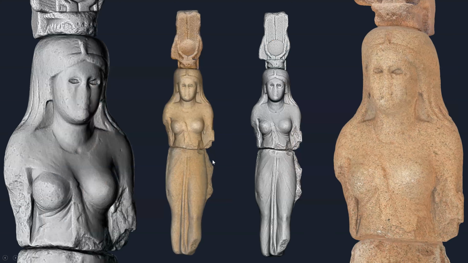Another very interesting thing we can do with the 3D model is about details. The statue is made from a very dense red granite stone, and it has already eroded because it has been hundreds of years under the water.